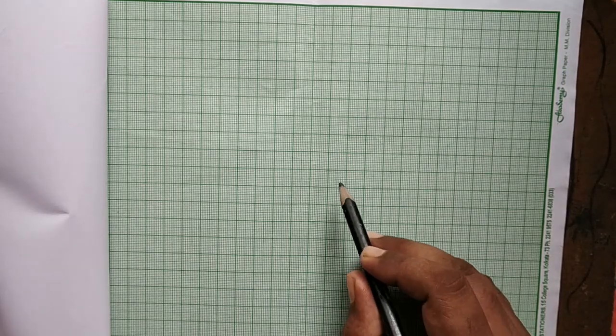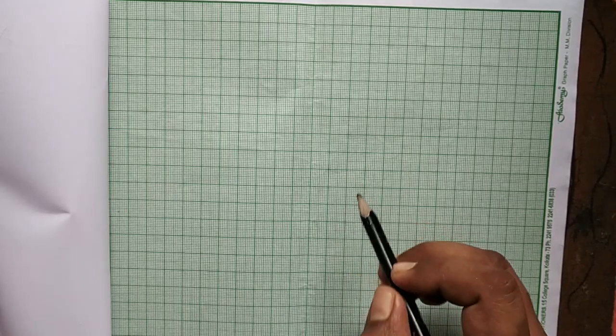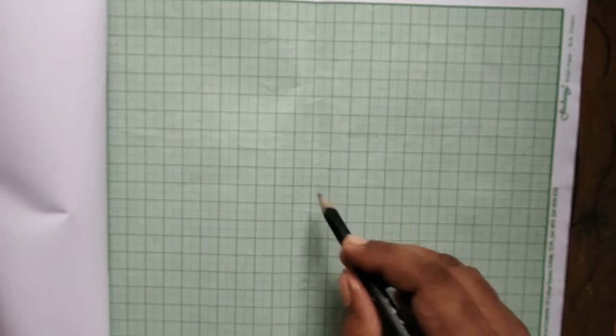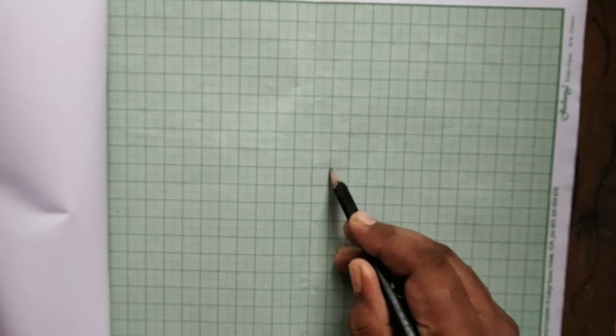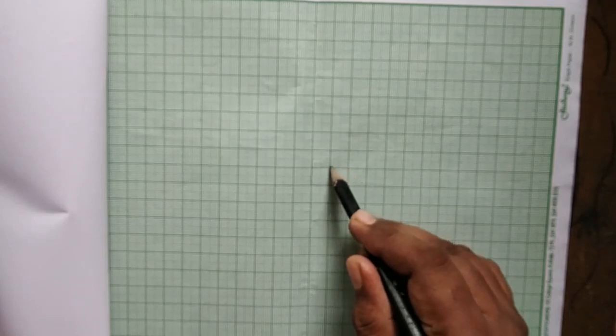Because the smallest block you have seen, that size is 1 millimeter, and the size of each big block is 1 centimeter square.